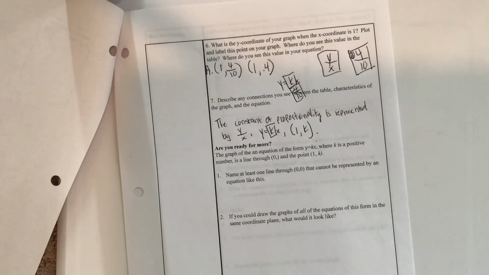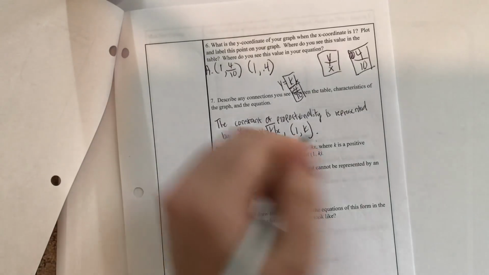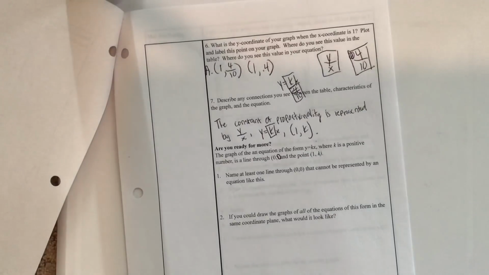Then it says the graph of an equation of the form y equals kx, where k is a positive number, is a line through 0, 0 and the point 1 comma k. Name at least one line through 0, 0 that cannot be represented by an equation like this. So you're just thinking of a line that does go through 0, 0, but does not necessarily represent a proportional relationship.